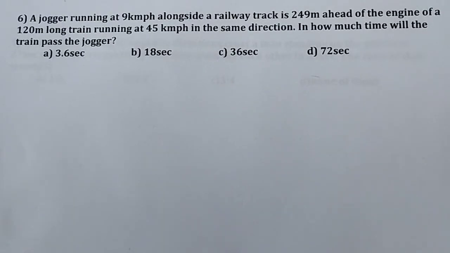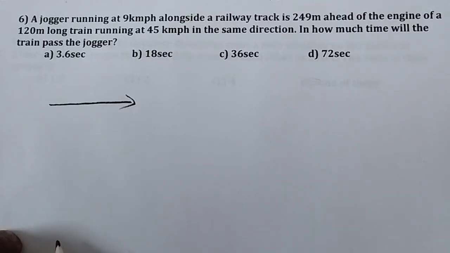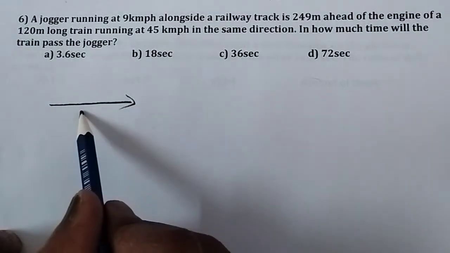A jogger running at 9 kilometers per hour alongside a railway track is 149 meters ahead of the engine of a 120 meters long train running at 45 kilometers per hour in the same direction. In how much time will the train pass the jogger? So what is exactly the given question? This is the train. The length of the train is given, that is 120 meters.